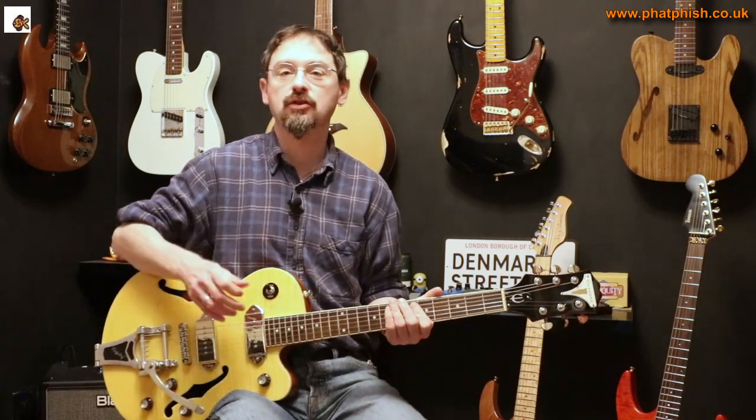Now that's just not what you want. You want to be playing at a speed where your timing is accurate and every note of the scale lasts as long as every other note of the scale. And the key to doing that is to start slow and build the speed up.